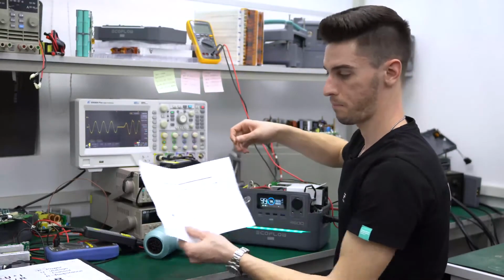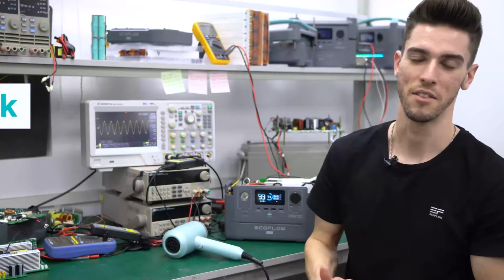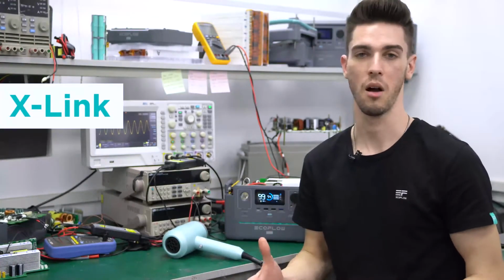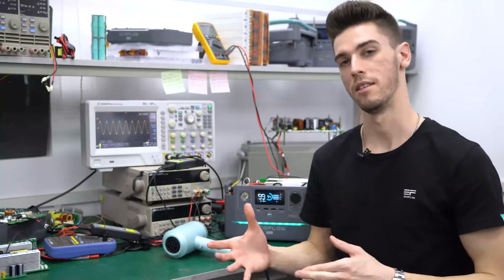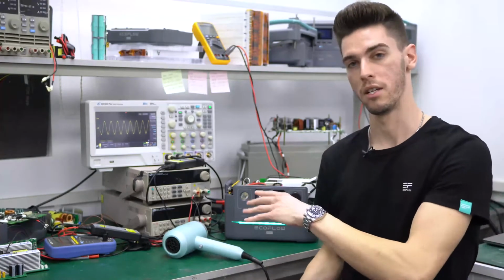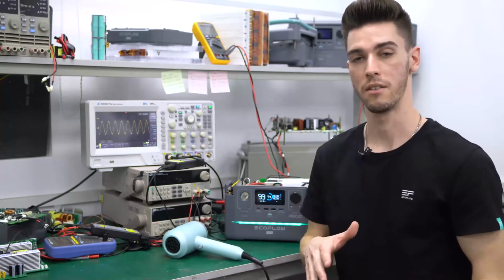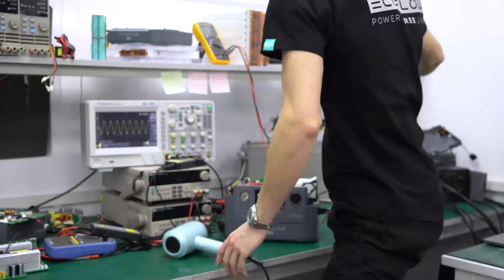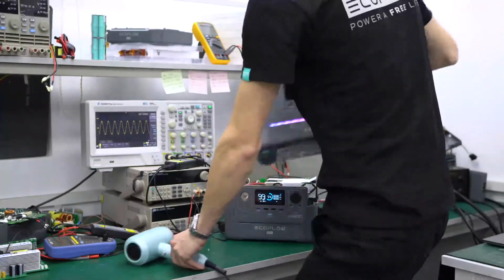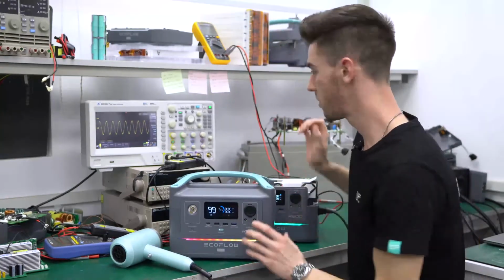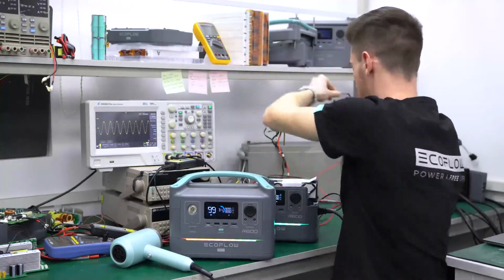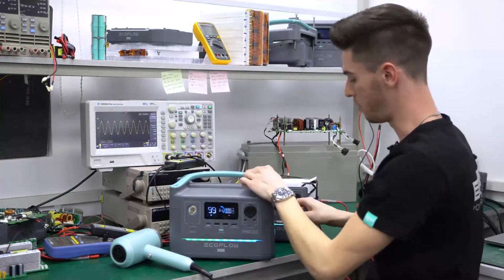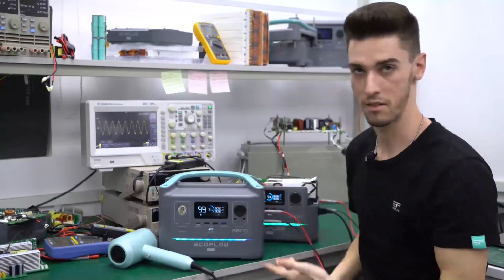All right, so last but not least is our X-Link feature. Now this is actually our most complex feature, which is why you haven't seen this implemented in a portable power station like the R600. This does exist in things like gasoline generators, but never a portable power station like this. This gives us a big advantage and enables you to have a higher power output and capacity simply by connecting two R600s together. It's as easy as that.